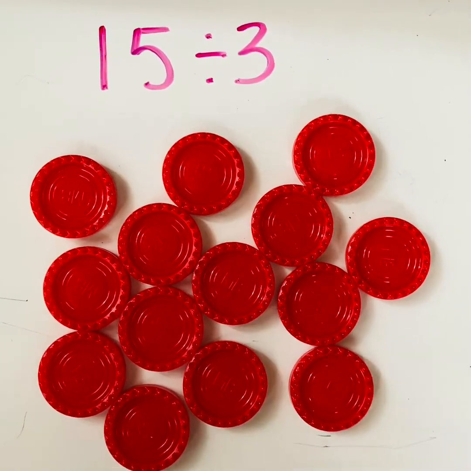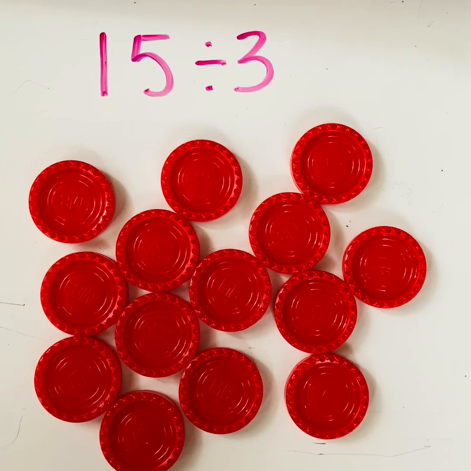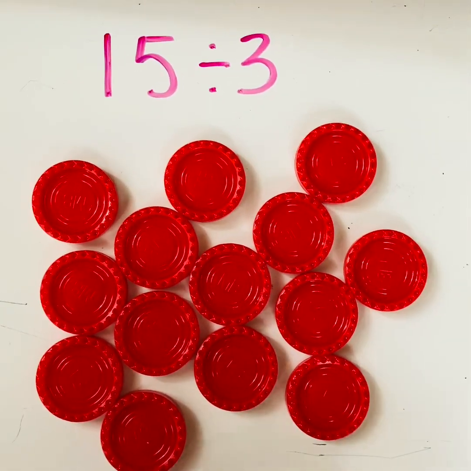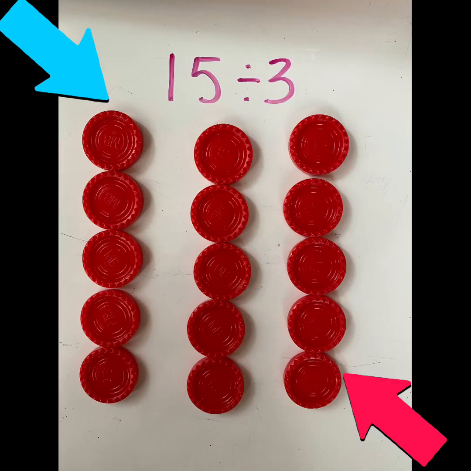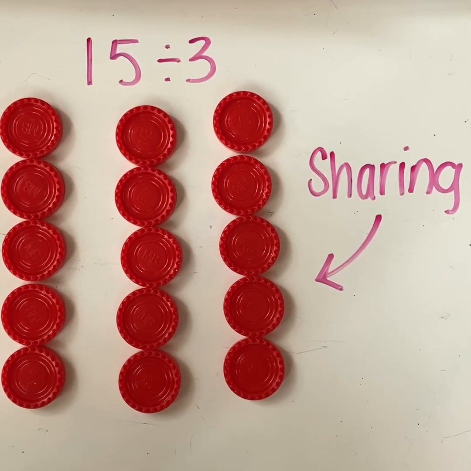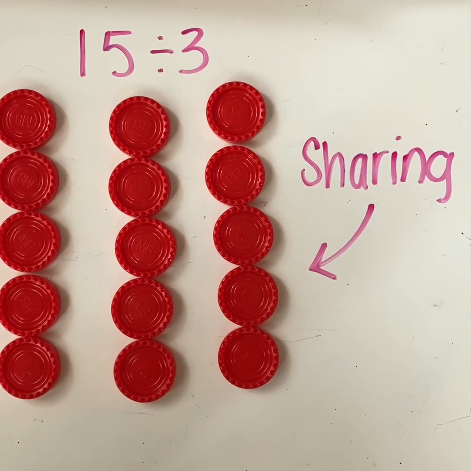Go ahead and get a loose leaf sheet of paper or your math journal, whatever you have to write in, and draw out how you could do 15 divided by 3. Does your drawing look something similar to this? In this problem, 15 divided by 3, I have divided or shared 15 items into 3 groups, right? So we're going to call this sharing. This is considered a sharing interpretation of division.